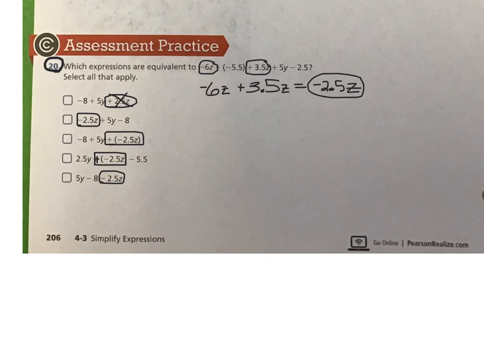Now let's look at the second variable. The second variable is a plus 5y. So we've already eliminated the first answer option from our choices. Look at the other answer options. Is there anything else there that we can eliminate? So we see a plus 5y there in the second option.